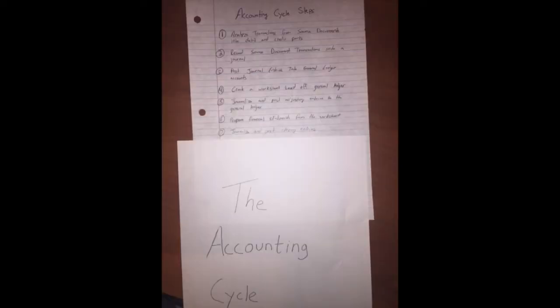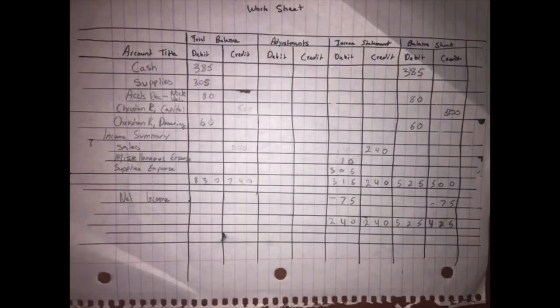The seventh step of the cycle is journalizing and posting closing entries. This refers to the bottom of the worksheet where totals are tallied and net income is determined.